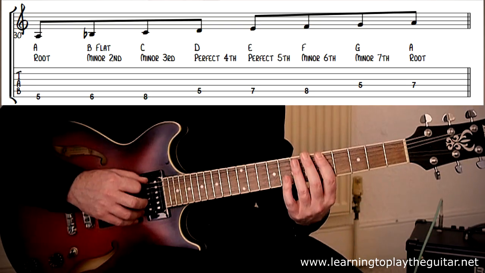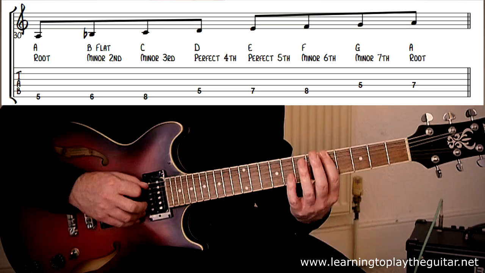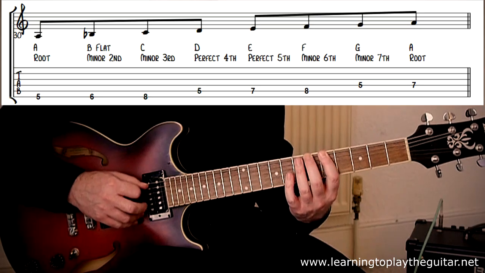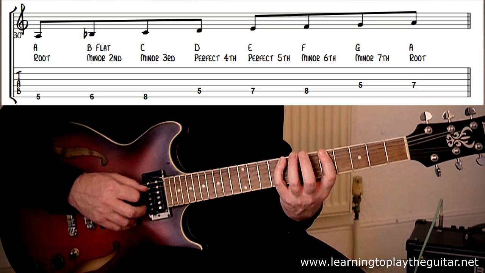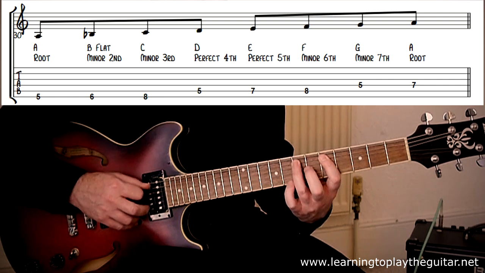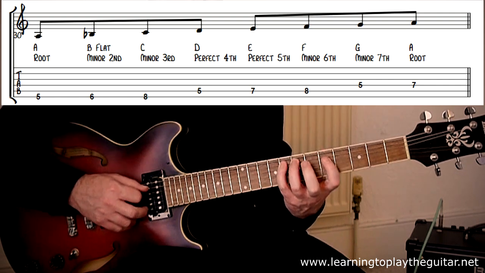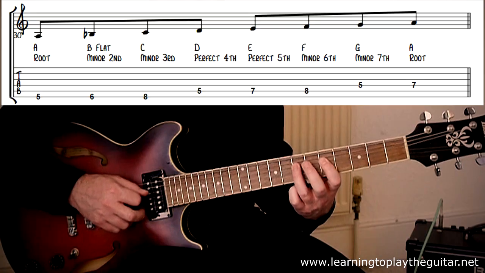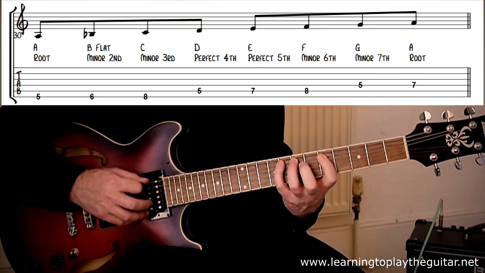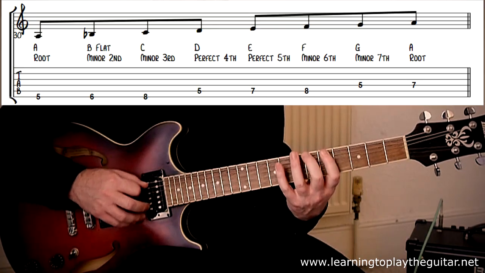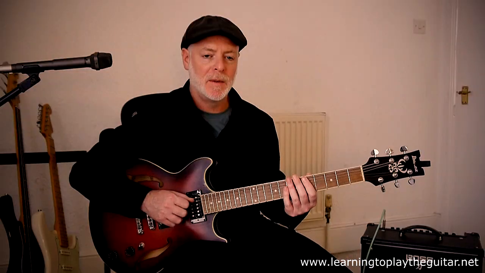So now on A, we're going to play these notes, which is an A as the root. The B flat is the minor second, minor third C, fourth is the D, fifth E, minor 6 F, minor 7 G, and back to the A. So it has a little bit of a Spanish, it has a very dark tone with this minor second. Jaws, anyone? So it has a very dark sound which suits a lot of metal songs. It's used a bit in Spanish music as well.